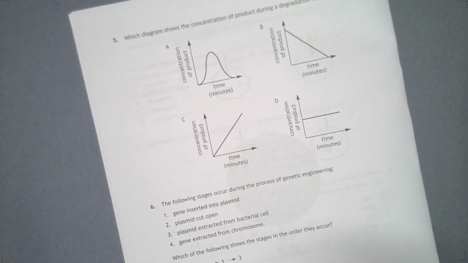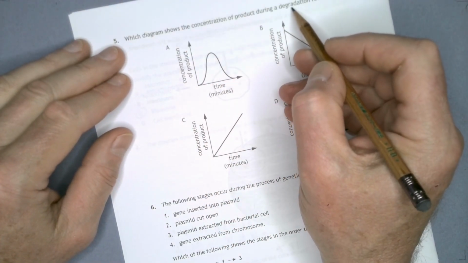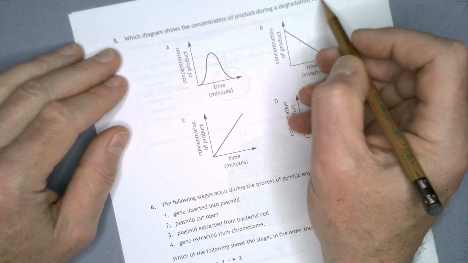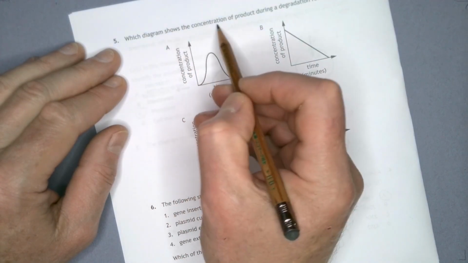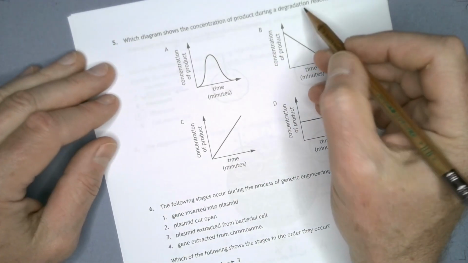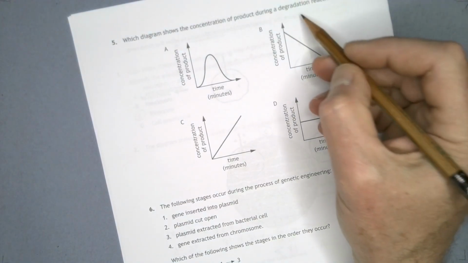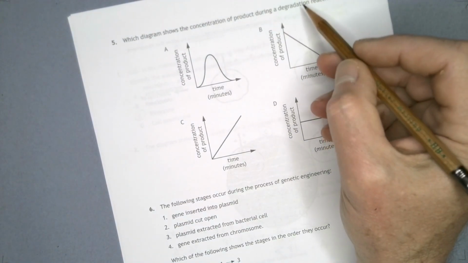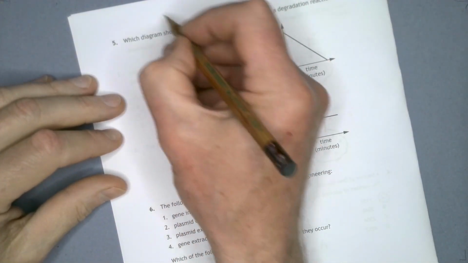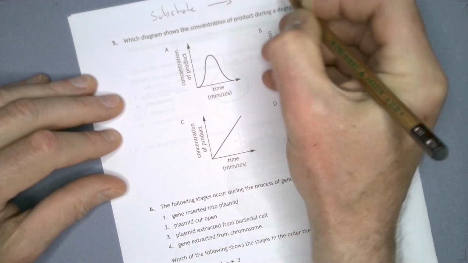Okay. Which diagram shows the concentration of product during a degradation reaction? Okay, well, you have to remember that degradation is one of the types of reaction that enzymes carry out. And what do they do in a degradation reaction? Well, a substrate is converted to a product.